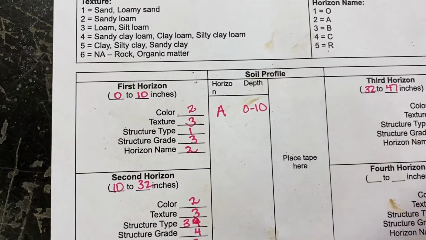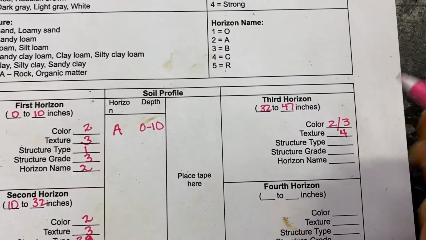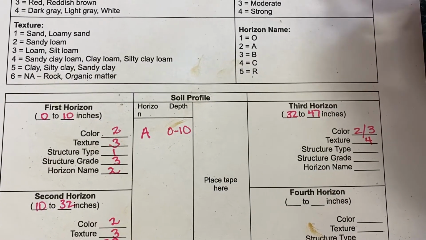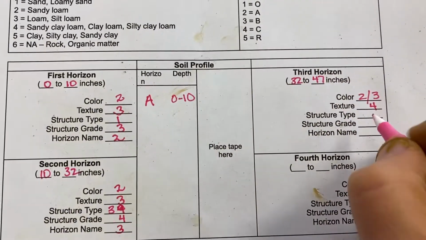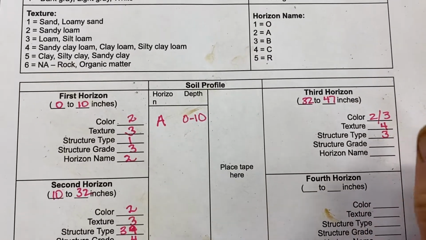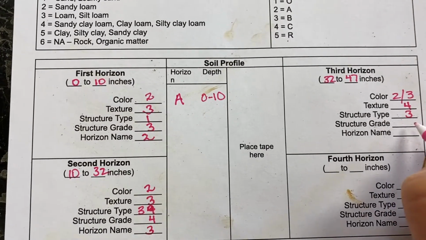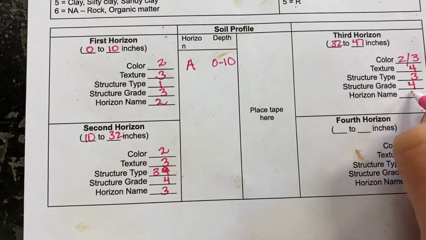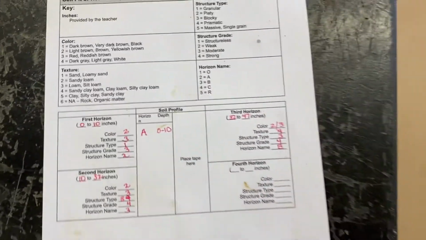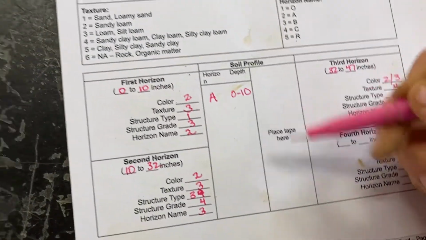And then our structure type, we will stick with blocky. Our structure grade, we're going to go with strong. And our horizon name is still a B. Normally we would do a rub, which is kind of fun.